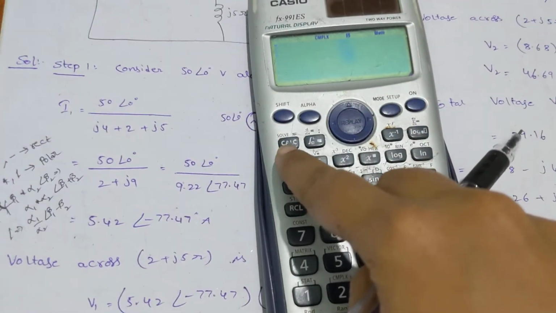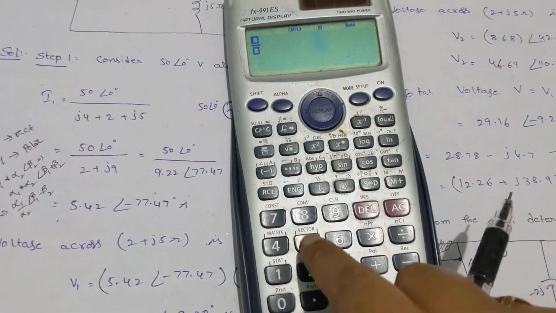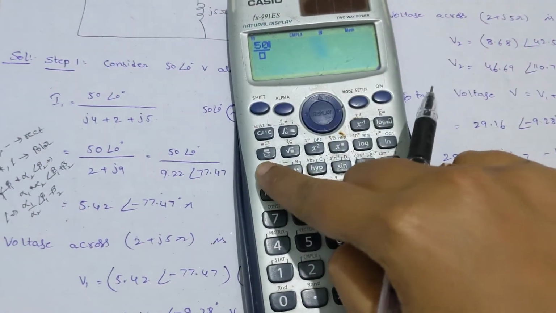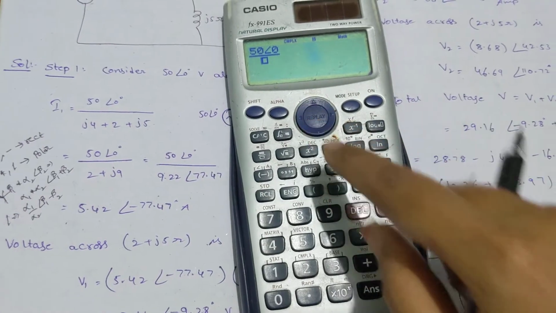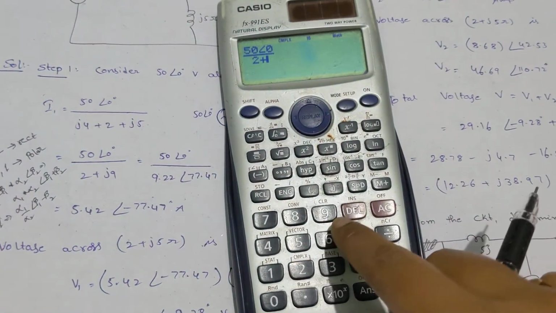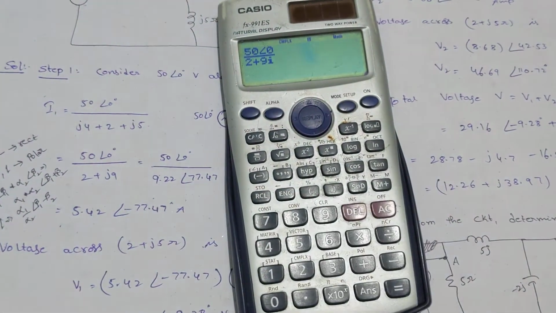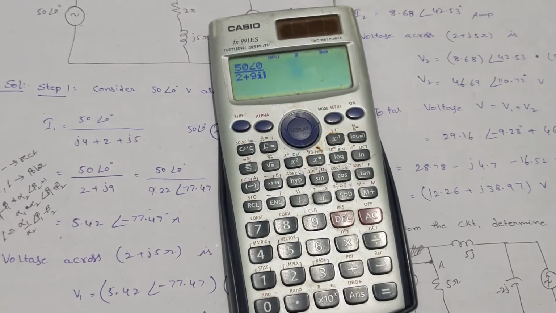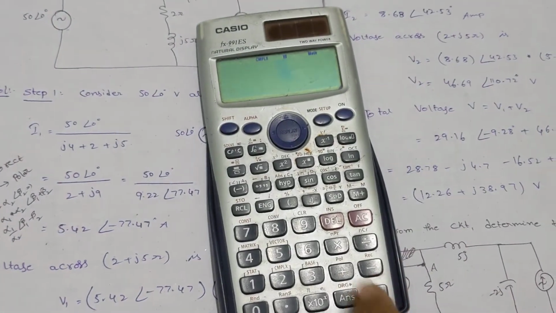Now I just want to divide a polar and a rectangular. So I am giving the numerator as polar, 50 angle 0. In the denominator, 2 plus 9j. Okay, so this is the division. The remaining values you give in the same way, and click on equals to.